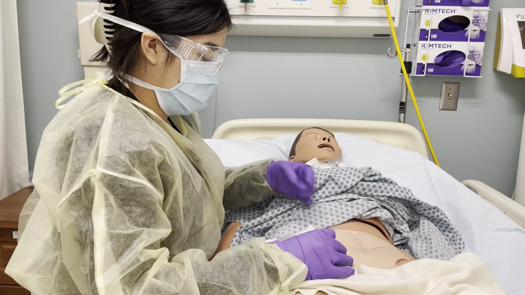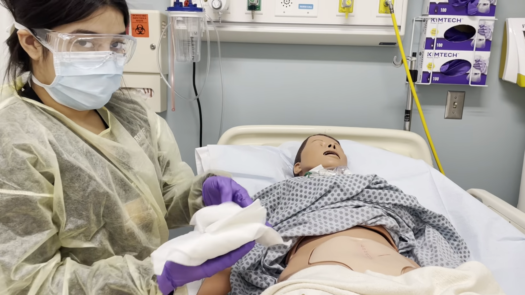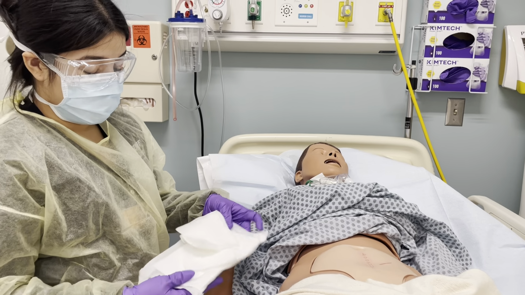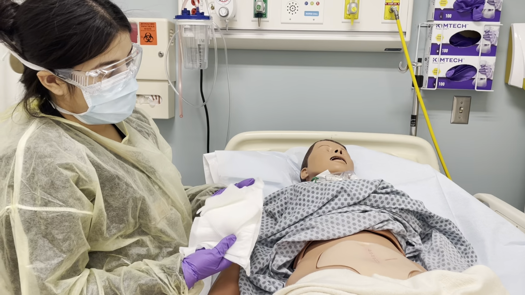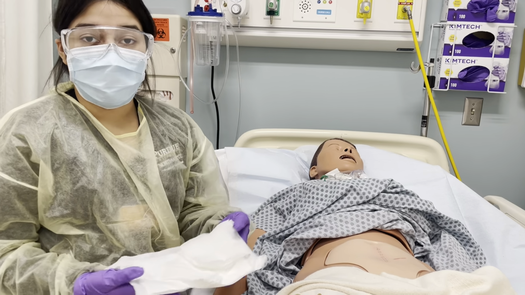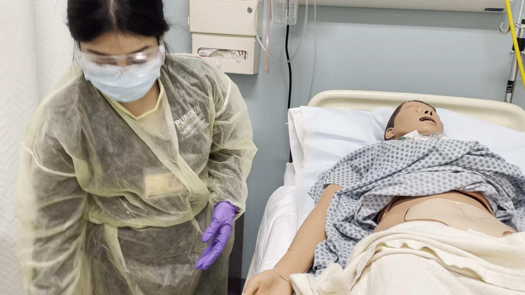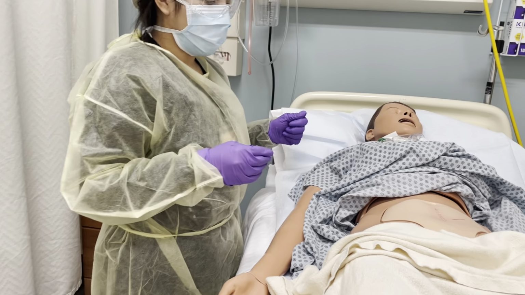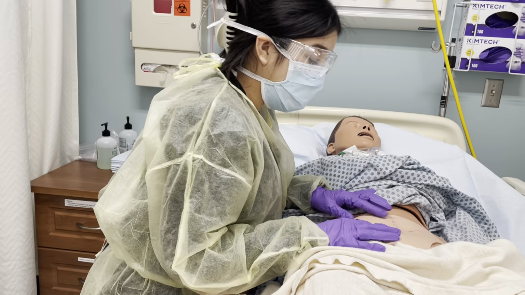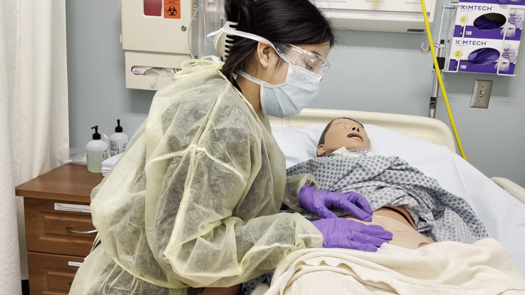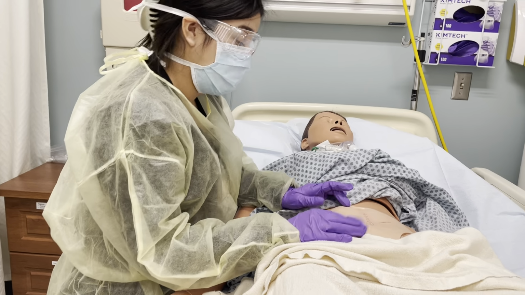Okay, after I remove the dressing, I'm going to go ahead and inspect it for any type, amount, color, or odor of drainage. There seems to be none, so I would go ahead and place this in the trash. I'm going to go ahead and now assess the wound. There are staples, there's no bruising and no edema, but there is some erythema present.